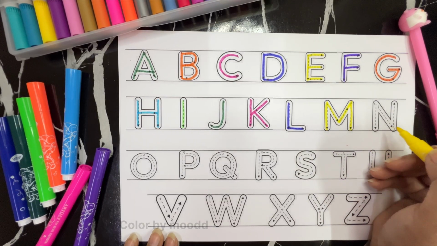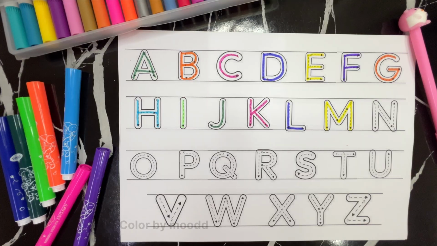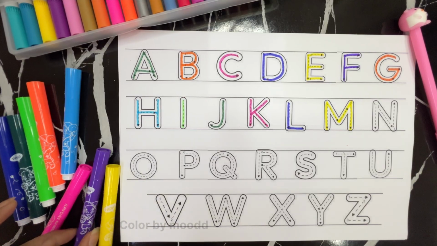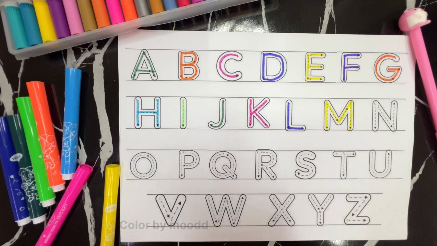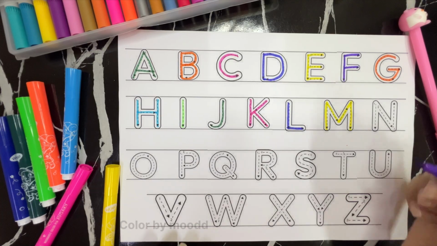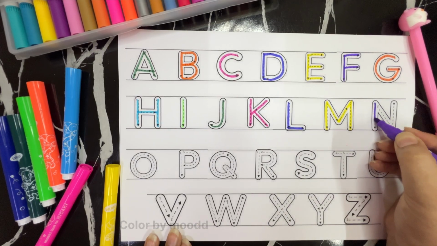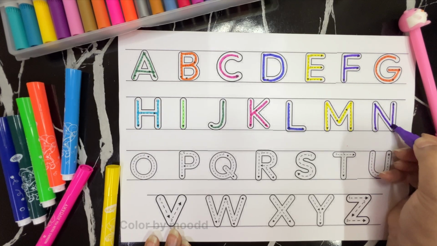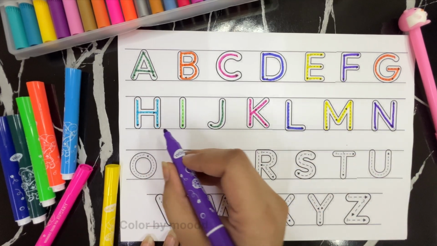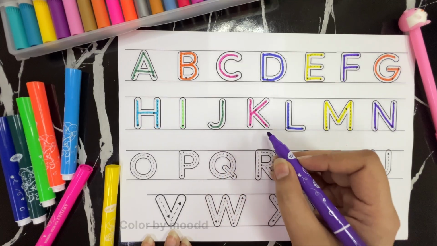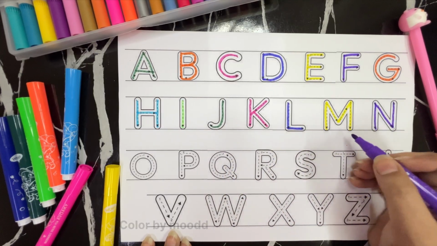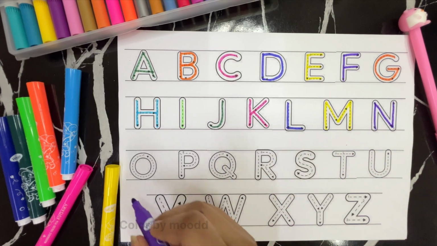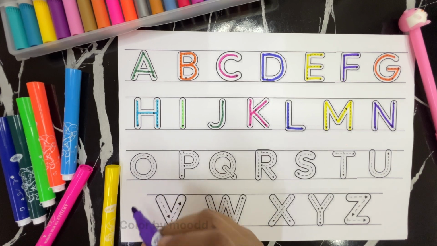Letter N. Very nice. Letter N we are writing with purple color. N for nose. H, I, J, K, L, M, N. After N, O. Letter O.